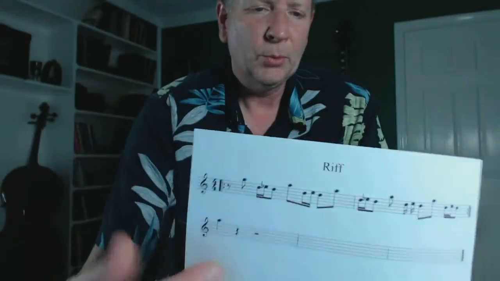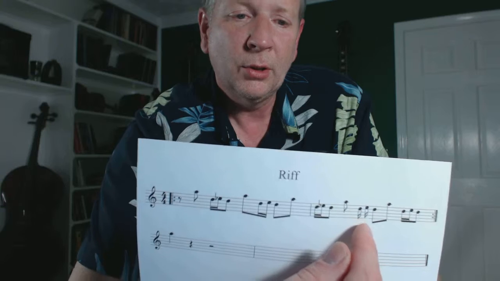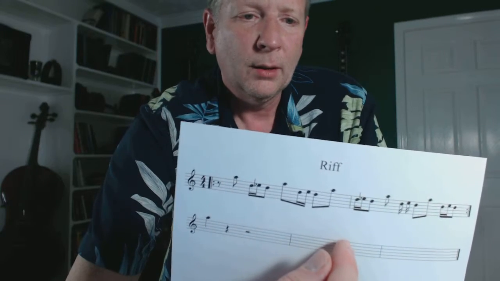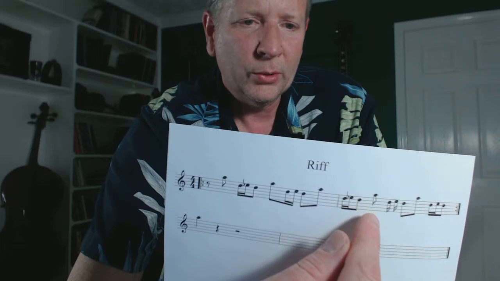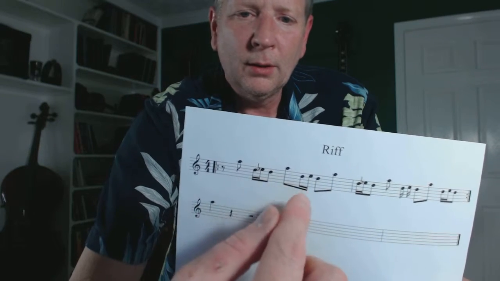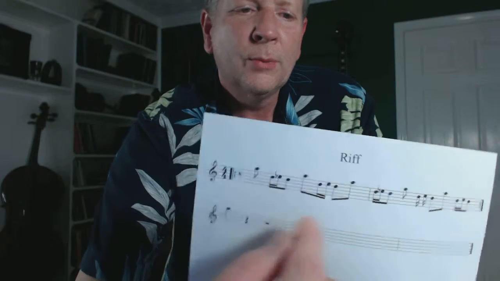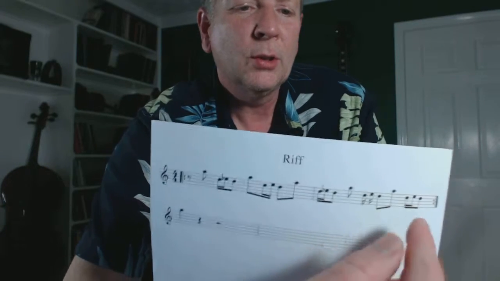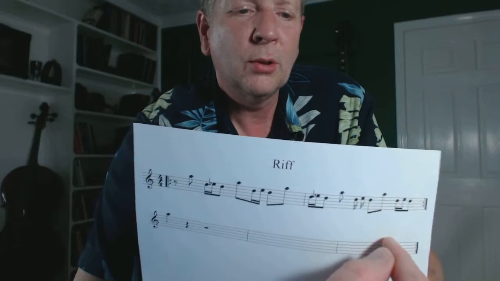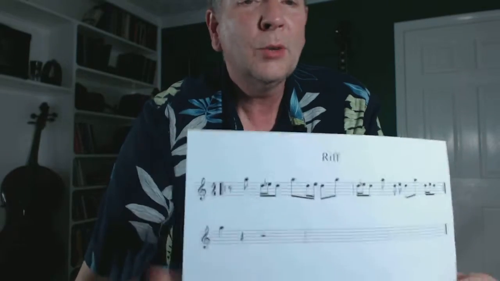The computer automatically beams them for me, but I just wanted you to be able to see what it looks like when it's not beamed. So that's a single eighth note, and that's a single 16th note, and that's another single 16th note. This is the same as this group right here: eighth note, 2 16th notes. I just unbeamed them so you could see it. So there's 2 eighth notes, and then there's 2 16th notes beamed to an eighth note. And that's basically what it is.